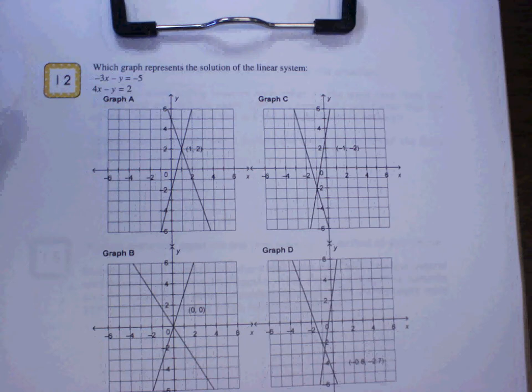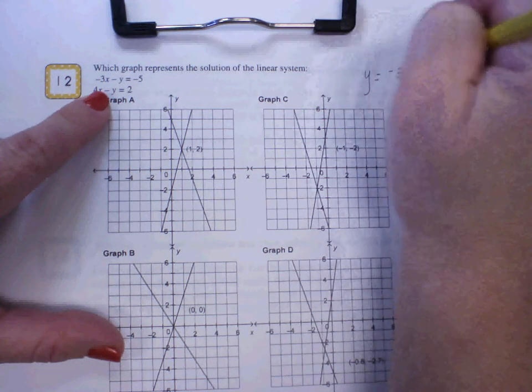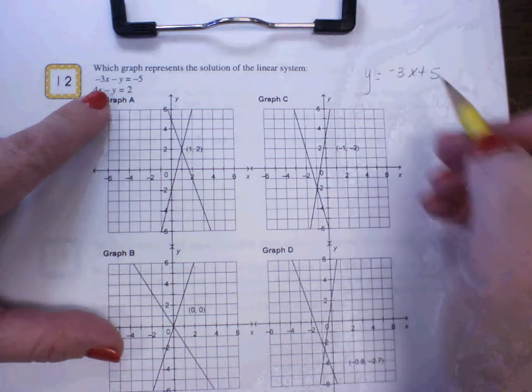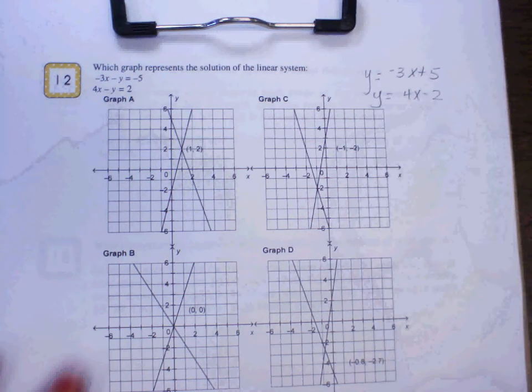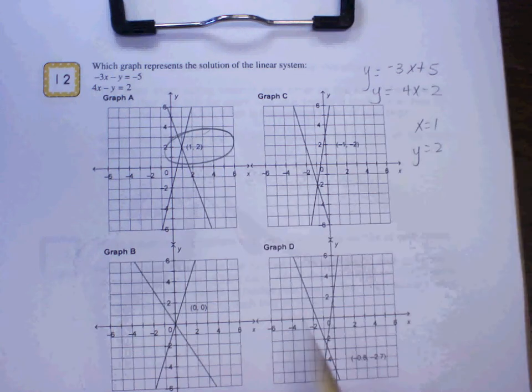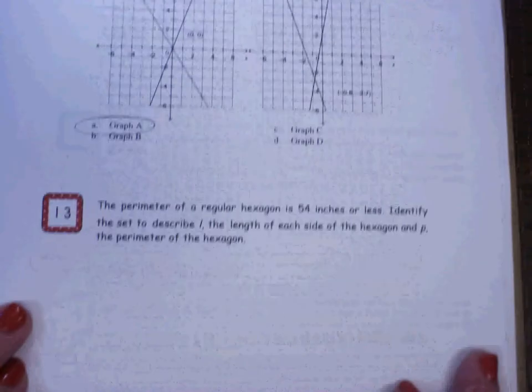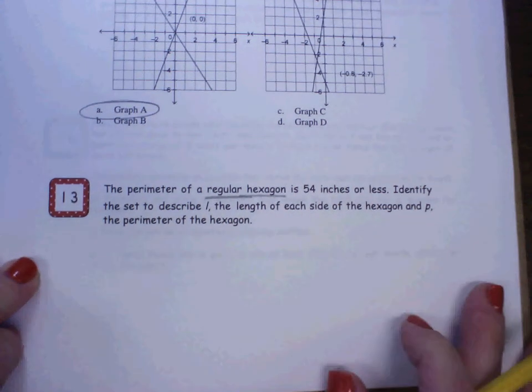All right, let's go to 12. On 12, you solve for y. And then you go to the calculator and you figure out what your answer was. So the y's were y equals -3x plus 5, and then y equals 4x minus 2. And then when you solve that, you get that x equals 1 and y equals 2. So the correct answer was graph A. Very good.